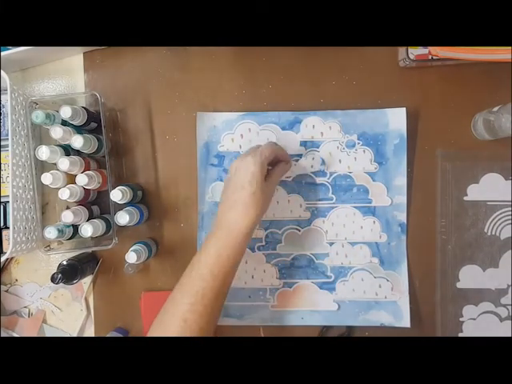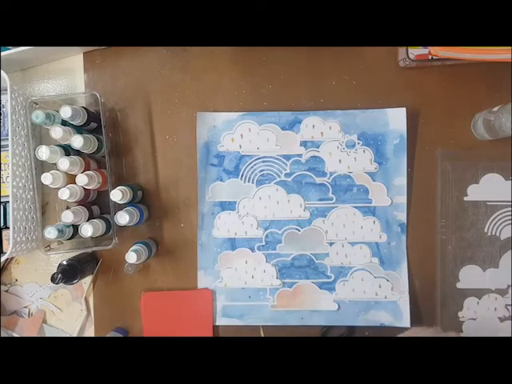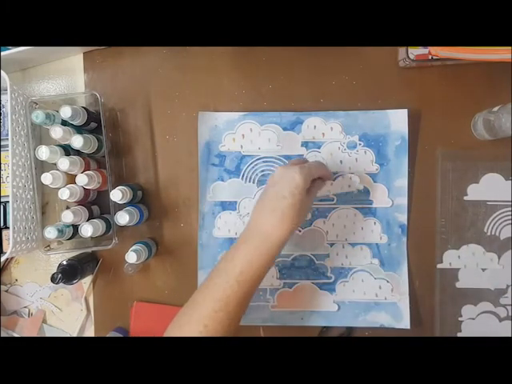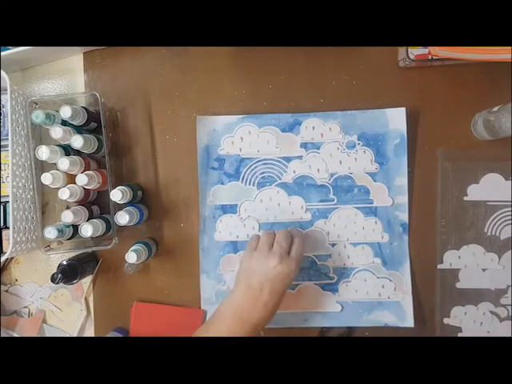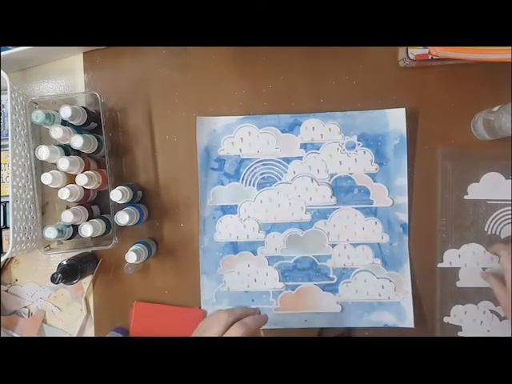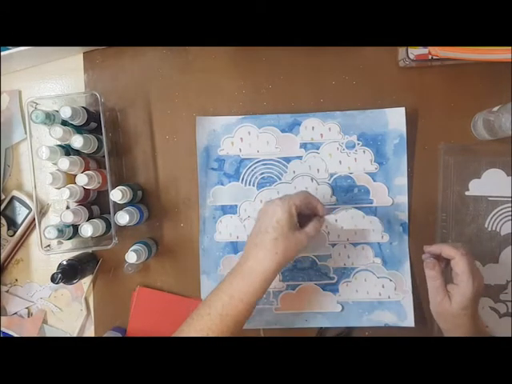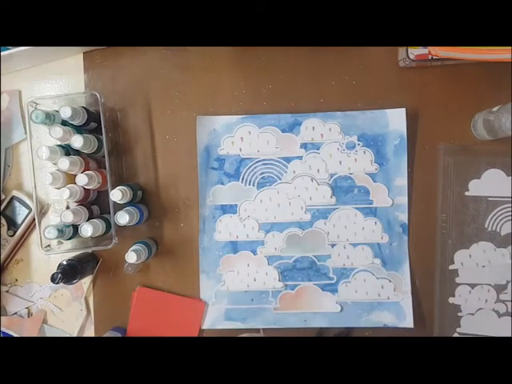So I'm just building back my puzzle, I guess, here, of putting my clouds back onto the page. I'm also popping those up on foam. So it really gives a great amount of dimension across the page. And I love, love, love how this turned out when it all came together.